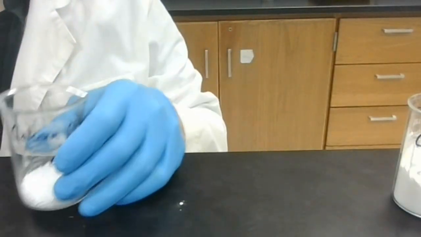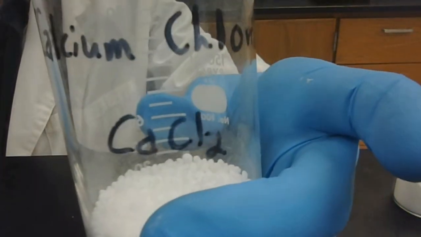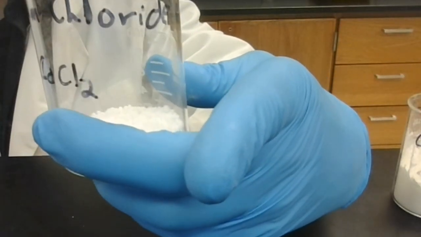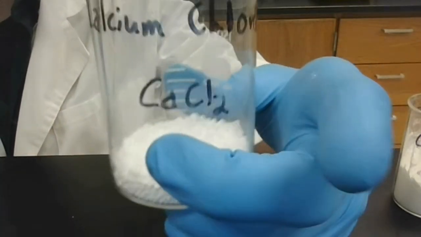Up next, we have calcium chloride. Calcium chloride, you'll see, is these small white pellets. And the chemical formula for calcium chloride is CaCl2. Calcium chloride has both calcium and chlorine in it. Go ahead and classify the bond type now.